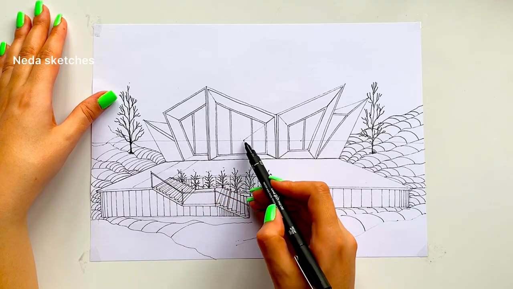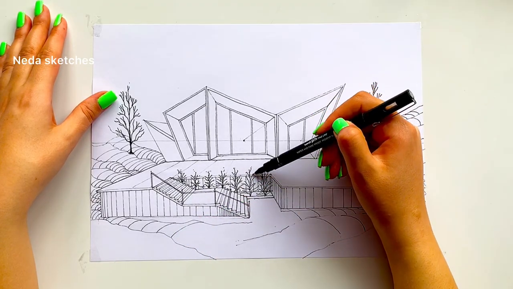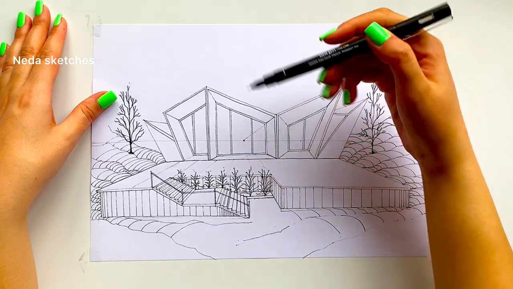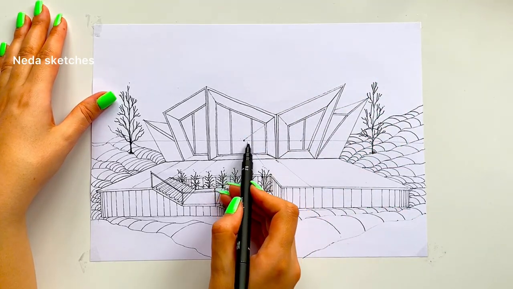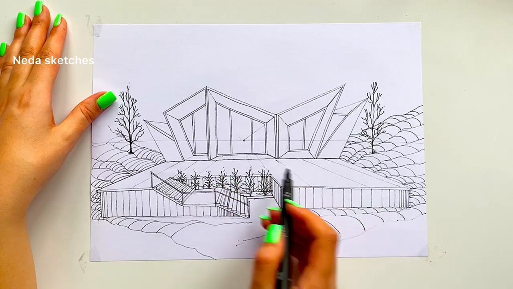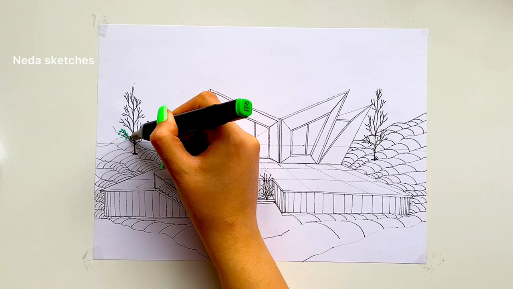Again, according to the first vanishing point, I want to draw some lines on the ground as a texture, and then I want to color the drawing by some markers that I chose before as a color palette.